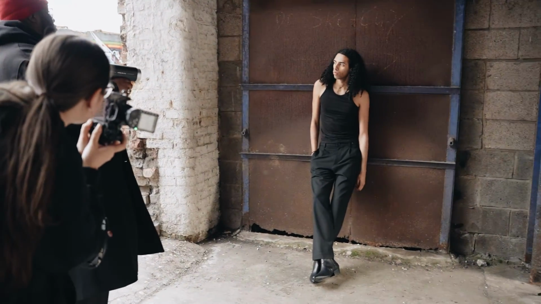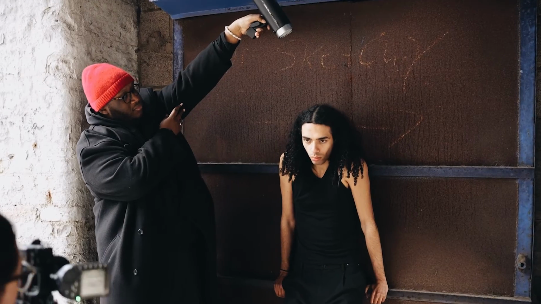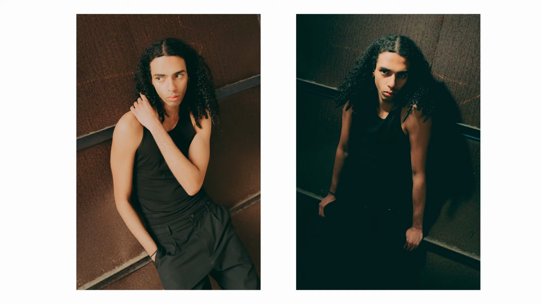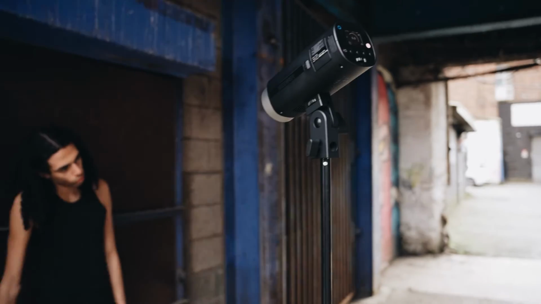On this shoot we then headed to a bit of an undercover area which was much darker, so I could use it in a darker scenario. And for these I basically got Josh, who is a good friend and amazing photographer who was with me for this shoot. I got him to basically just move the light around and hand hold it. Again, I'll pop up on screen the natural light and the flash photos.